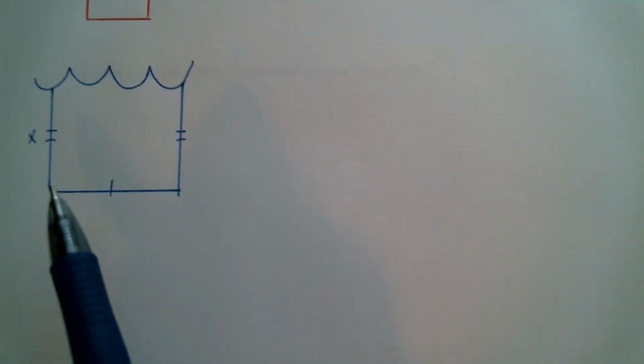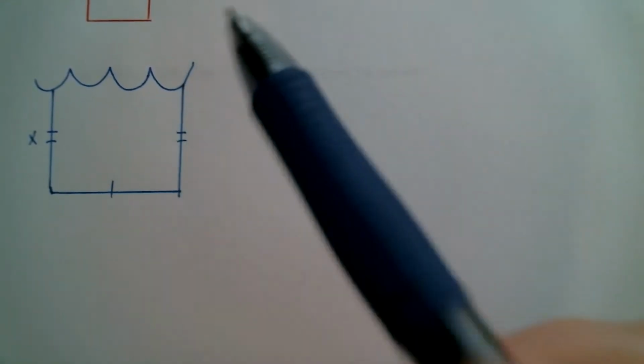Again, since this side is x meters, this side has to be the same size, so this is also going to be x meters.